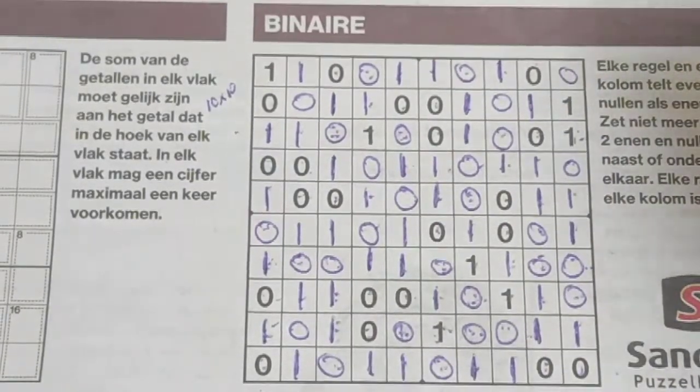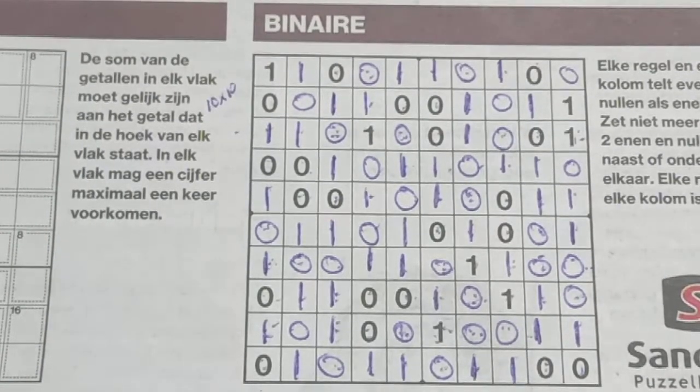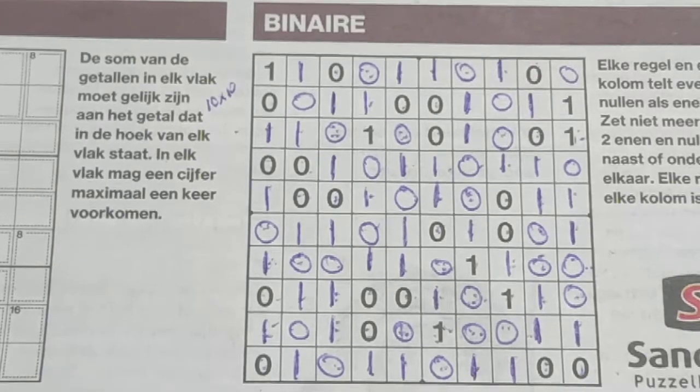Finished in 6 minutes. All right. For a binary 10 by 10, it's okay. We have no identical rows or identical columns, so it could be faster.